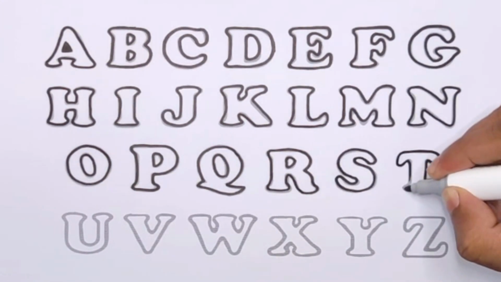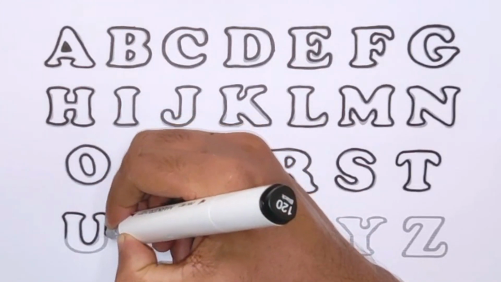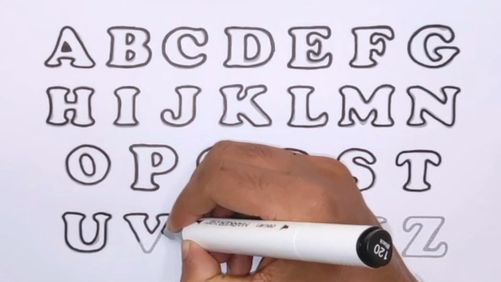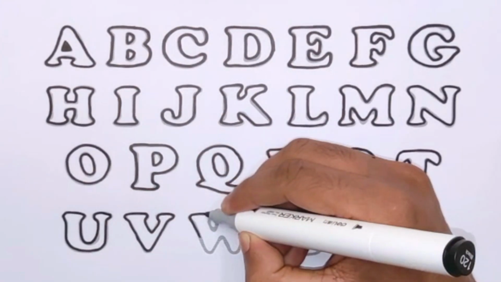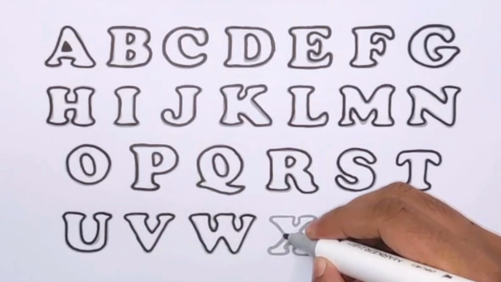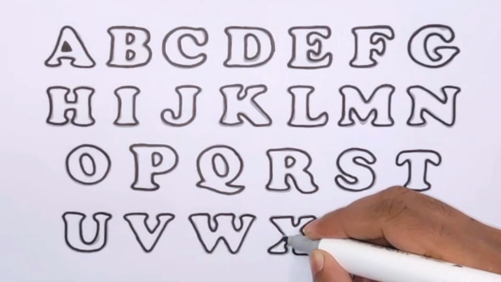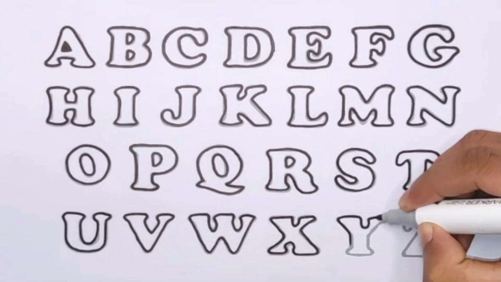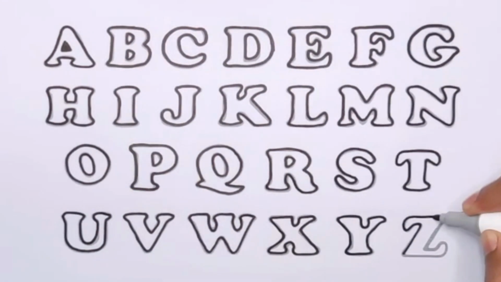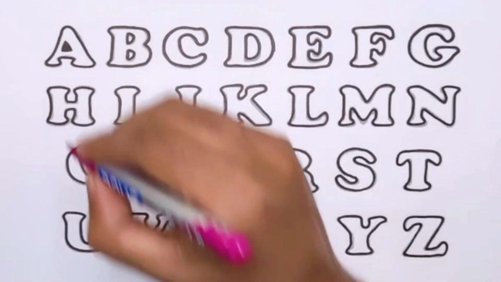T for train. U for unicorn. V for van. W for watch. X for xylophone. Y for yo-yo. Z for zebra. Let's paint.